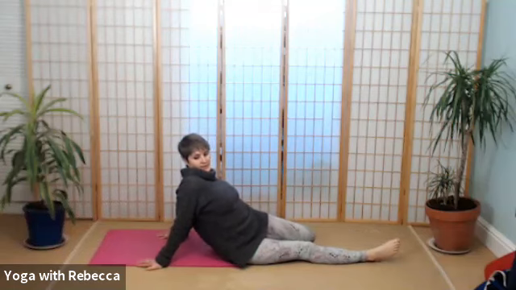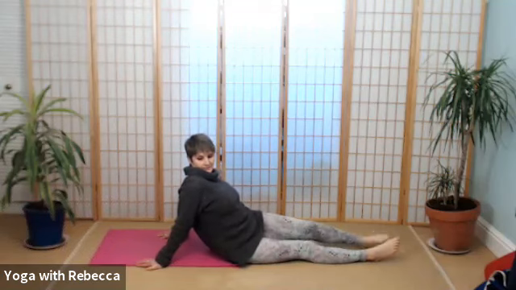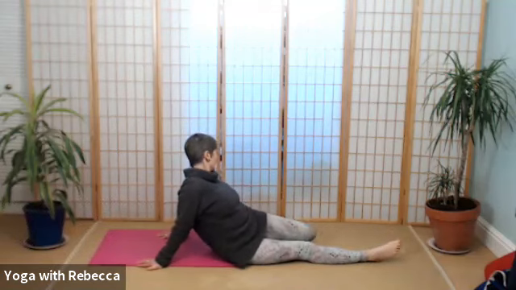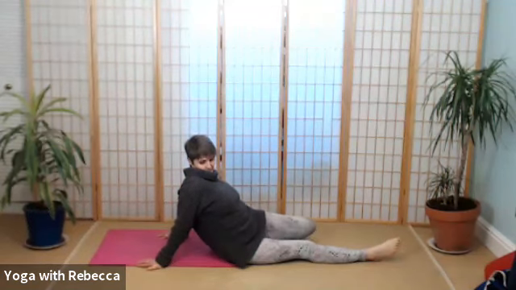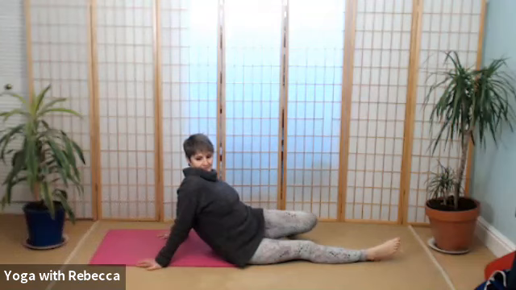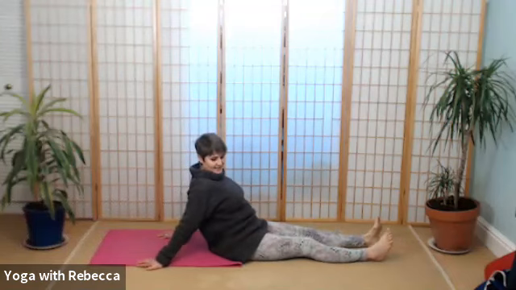See if you can enjoy the movement. Find some, well, relative freedom in the movement. And it might be different on each side. Wonderful. Just take a couple more on the left. And then rest both legs.